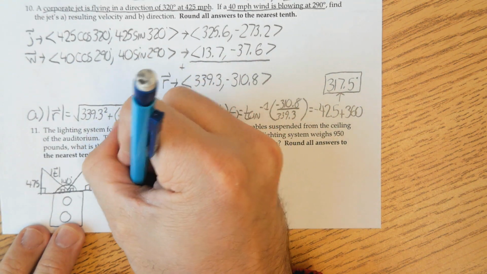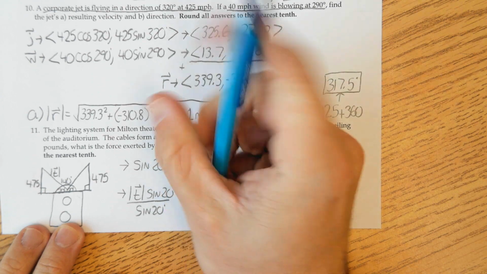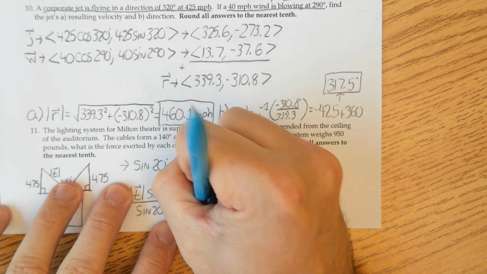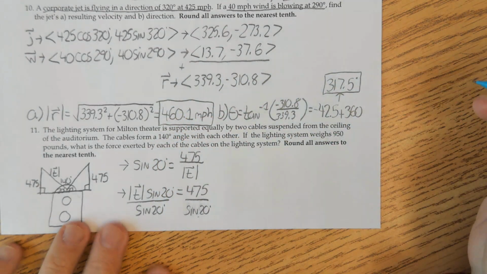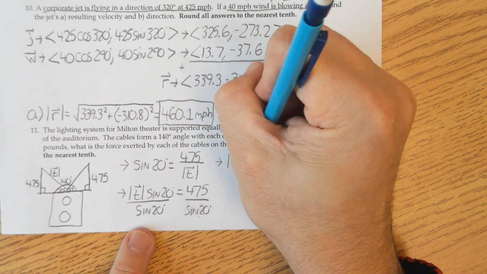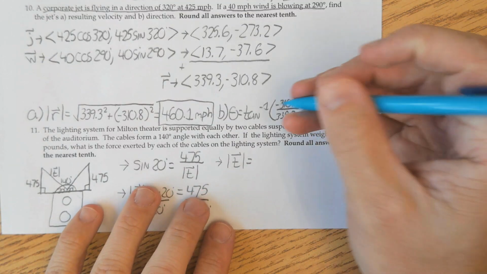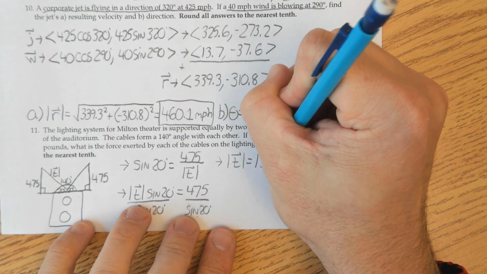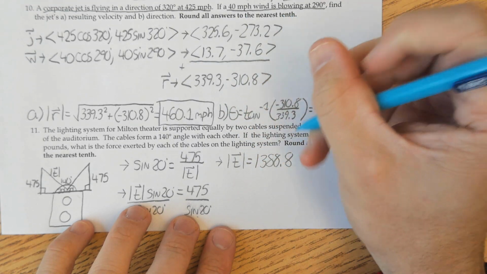And then you're going to divide by sine of 20. And so then the magnitude of T is equal to fraction button 475 over sine of 20 degrees. I hit enter and I get 1388.8, and then let's go pounds, yep.